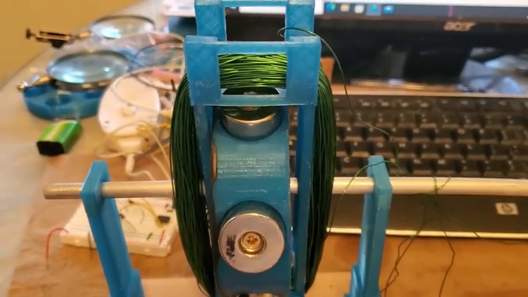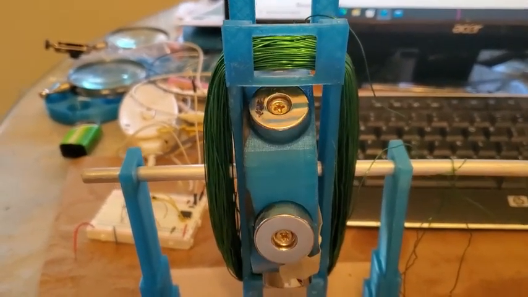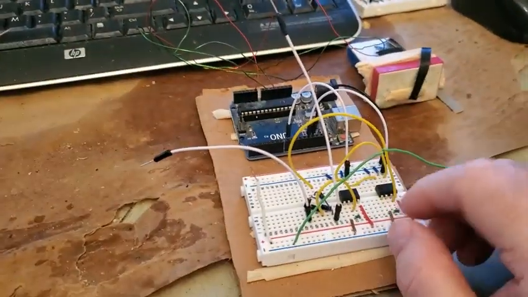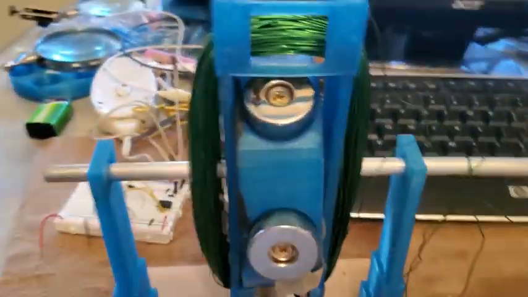So this is the first one. If we get a chance, I will spin this one. Here is the circuit for that. And let's talk a little bit more about this.